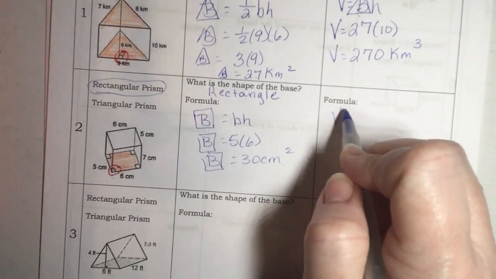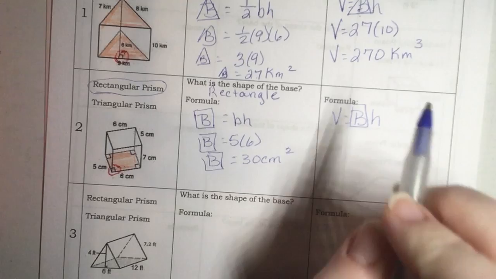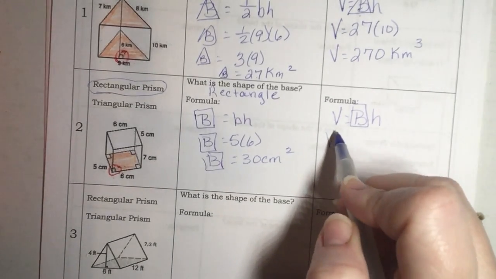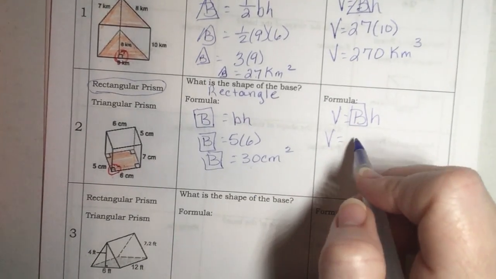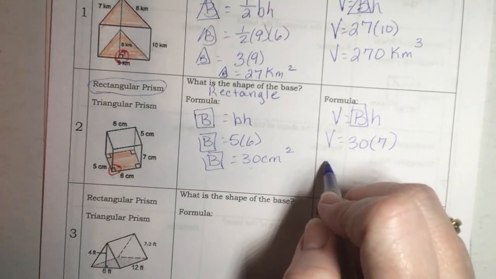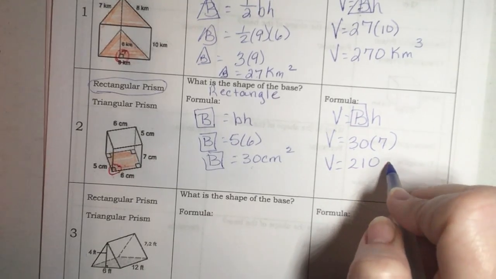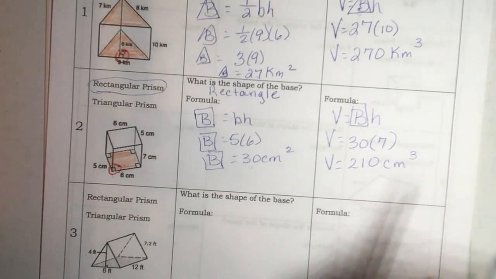7. So our formula is the area of the base times the height. We're putting our rectangle around that to remind us our base is a rectangle. That's 30. And our height is 7. So 7 times 3 is 21. And our 0, so 21 cubic centimeters.